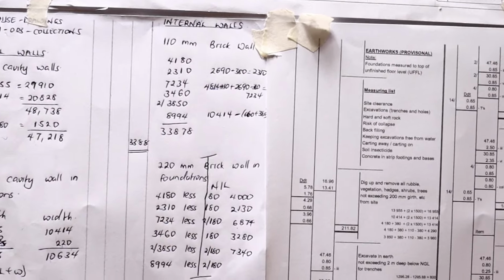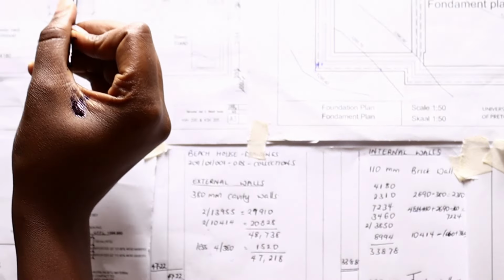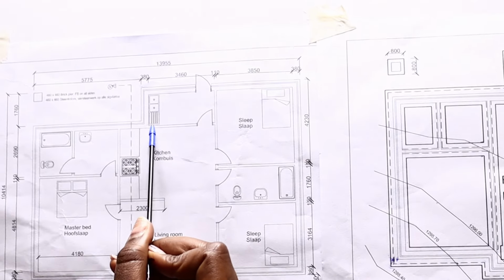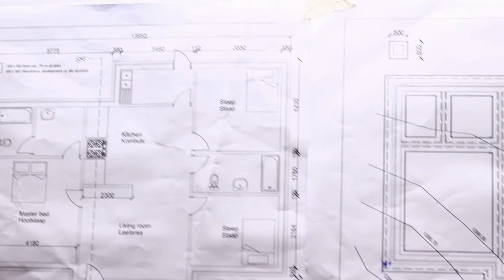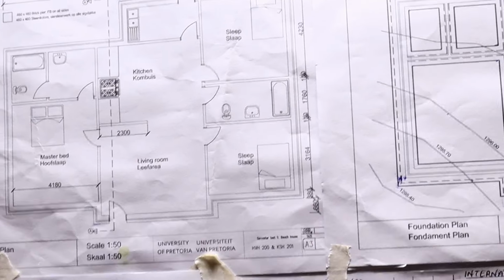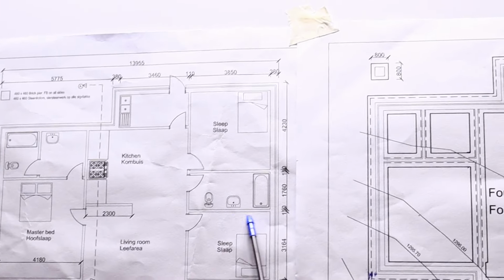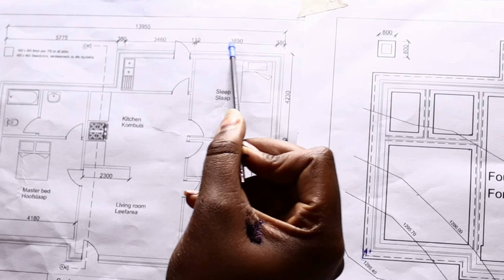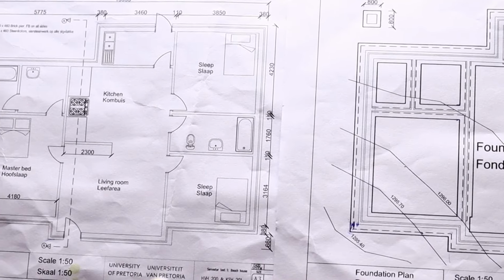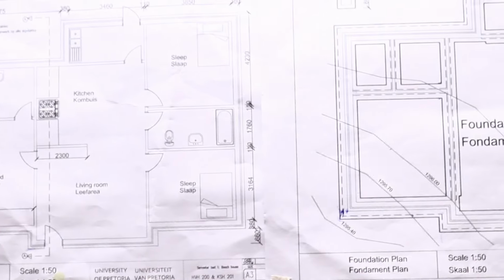All right, so we shall go to the next wall, which is this wall. It's the next internal wall. We have been given 3460, and we shall add 3460. The next internal walls shall be these internal walls here at the back. So we are given that they measure 3850. So we shall take two walls measuring 3850. Then we add them here.